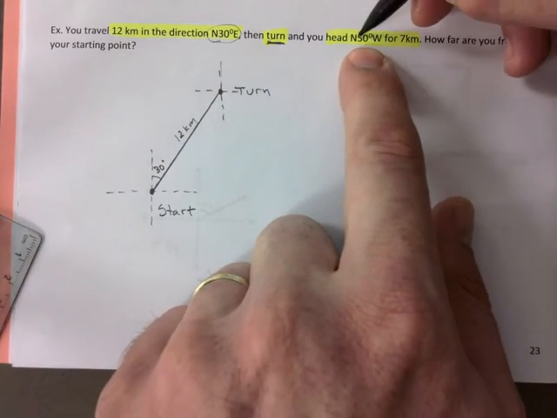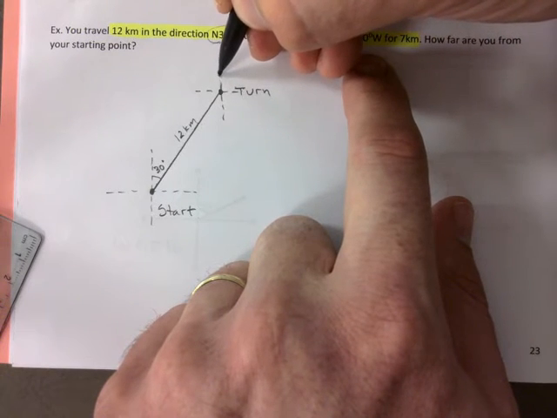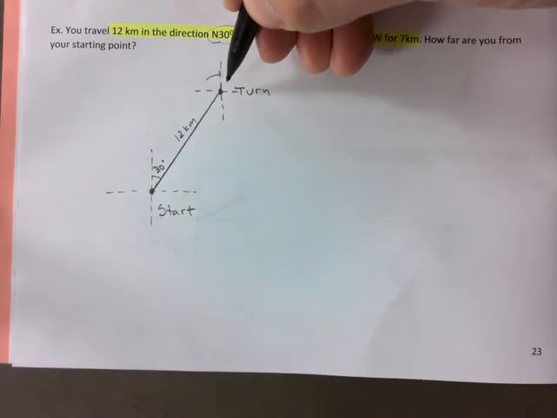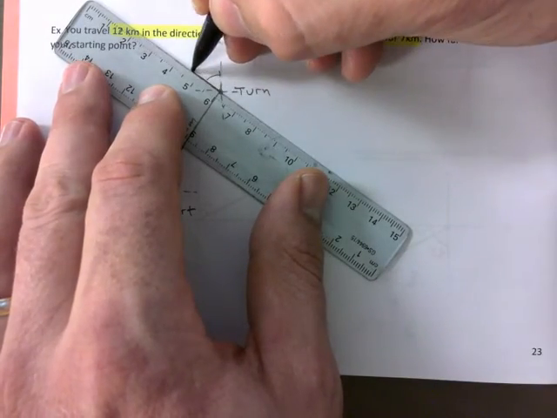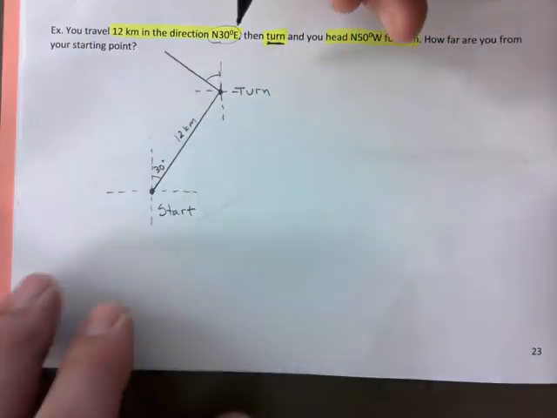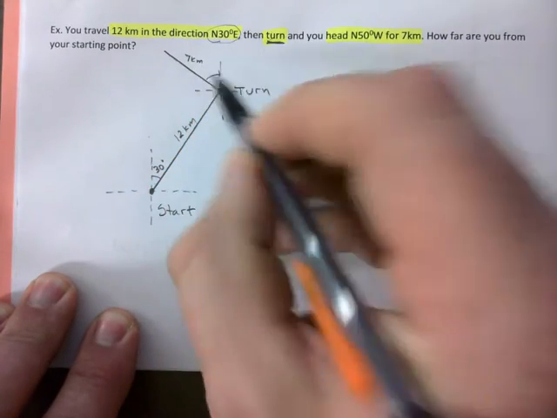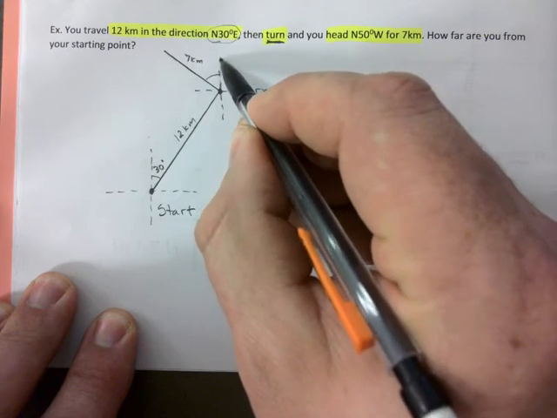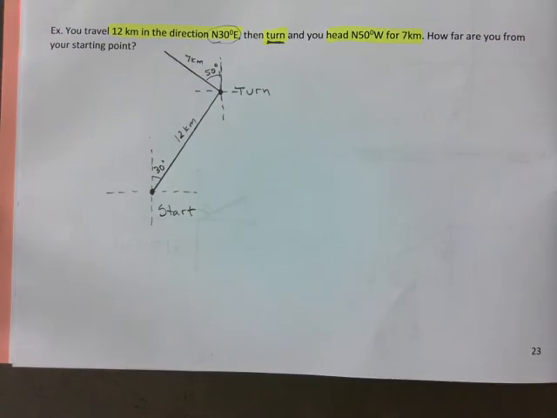This is telling us we go north, and then we go 50 degrees west for 7 kilometers. Put the 50 in here between the dash. The 50 degrees go in there.